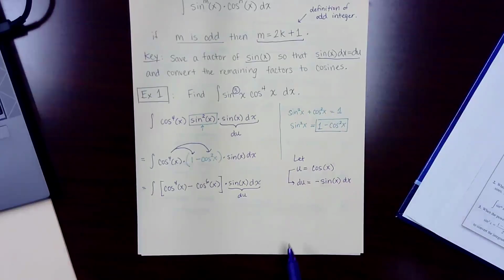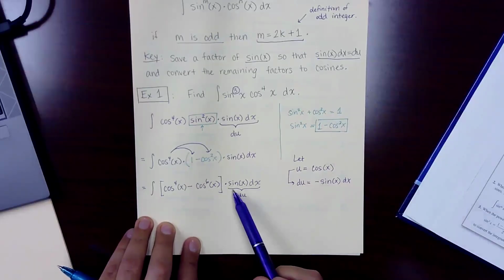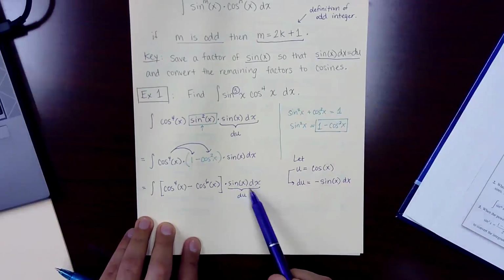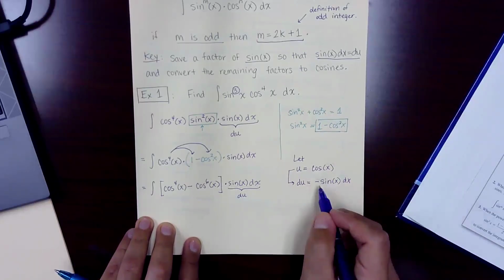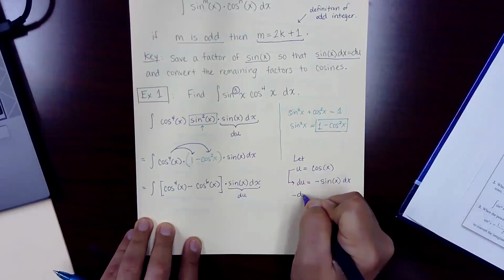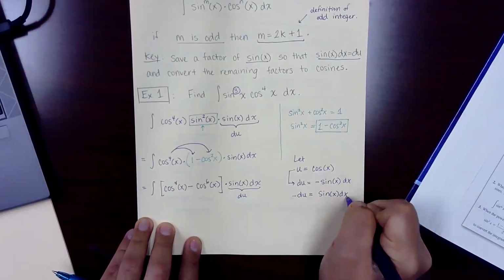Right, so you do have to watch out for these signs, because the guideline suggests that we want to keep one of these sine x dx's as our du, but that might not literally be the case since we have this negative sign. What we actually ended up getting was negative du is equal to sine x dx.